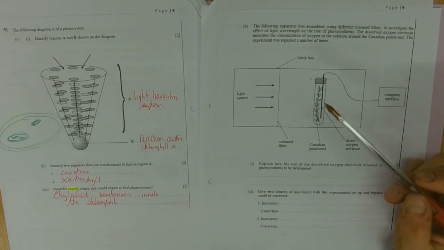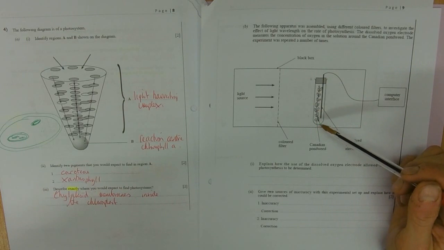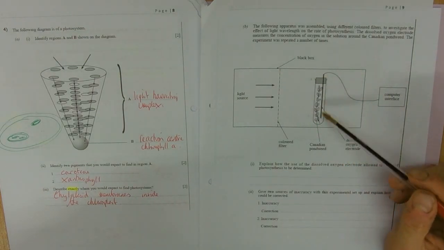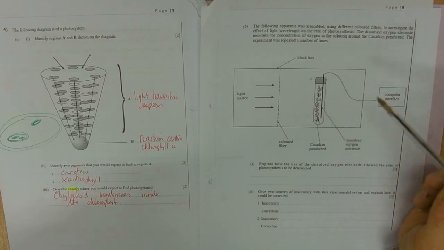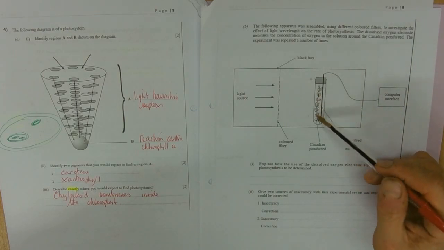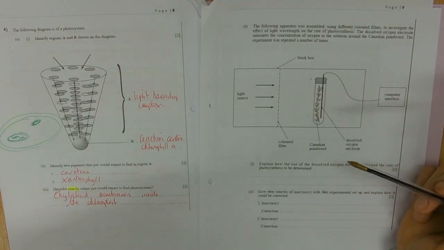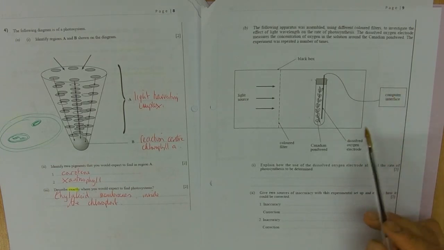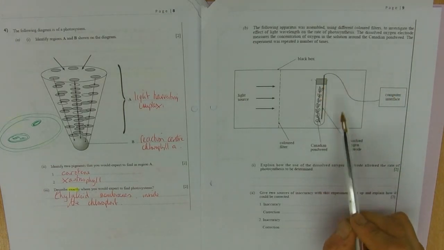And then they're shining a light at a plant inside a black box, and they're measuring oxygen of this plant in a test tube full of some sort of solution. And they're connected to a computer, and the computer will detect.